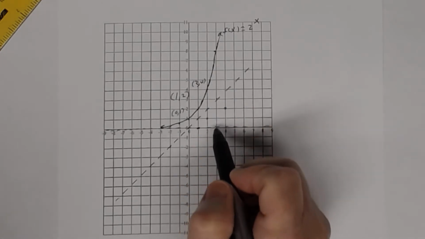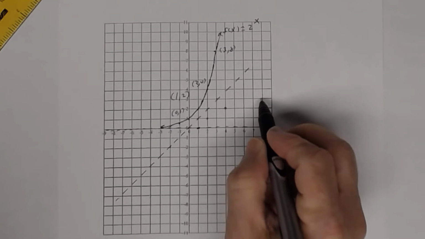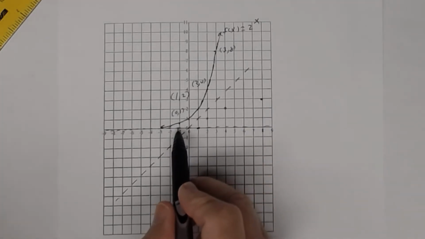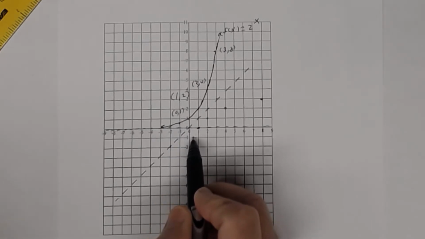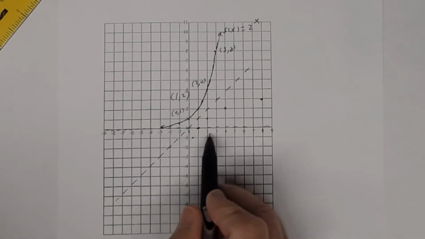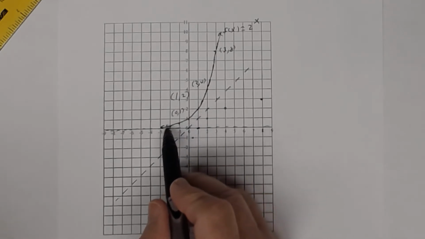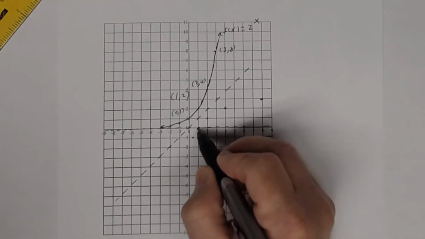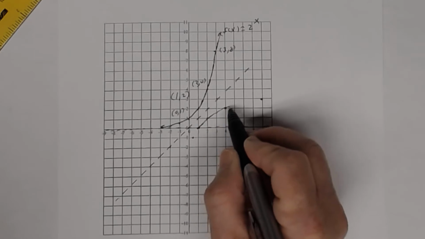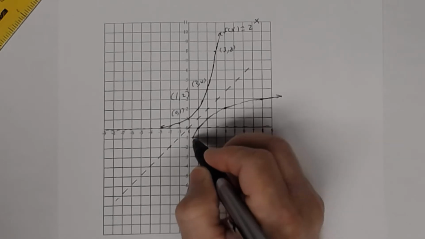This point here, which is 3, 8, becomes the point 8, 3, which is right here. This point here, which is negative 1, 1/2, becomes 1/2, negative 1. So that's right here. And you see this horizontal asymptote here? Remember, the exponential gets closer and closer to the horizontal asymptote. So when I look at the graph of the inverse, it gets closer and closer to the y-axis, right? Which is going to be the vertical asymptote.